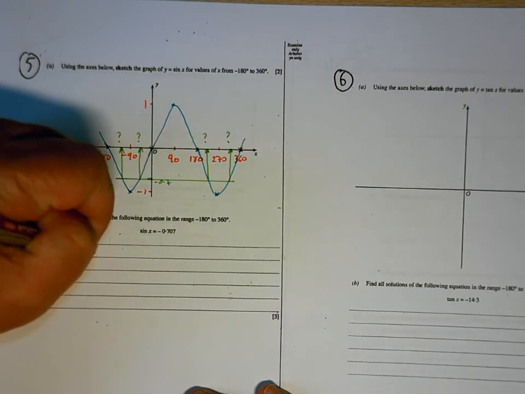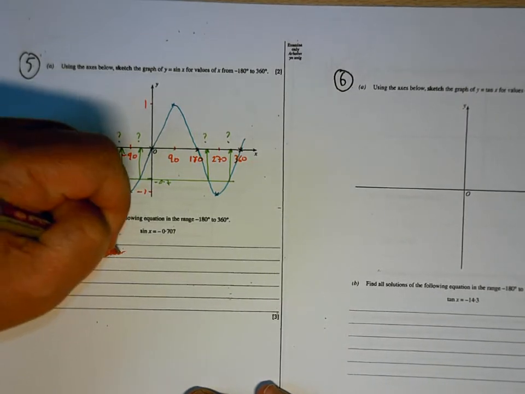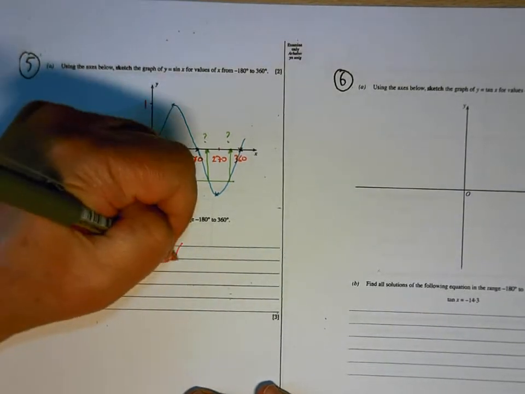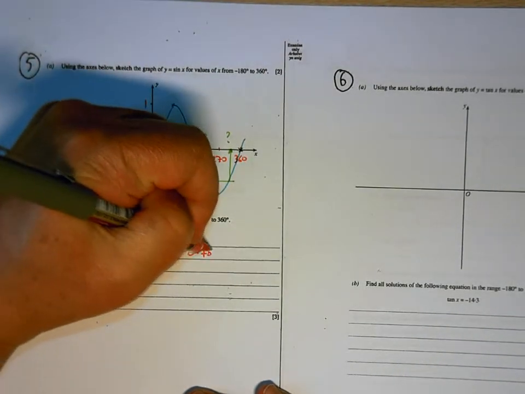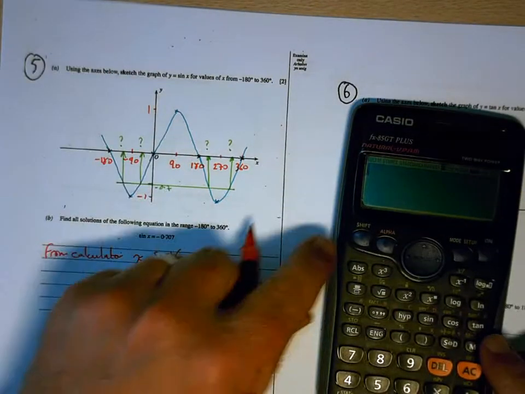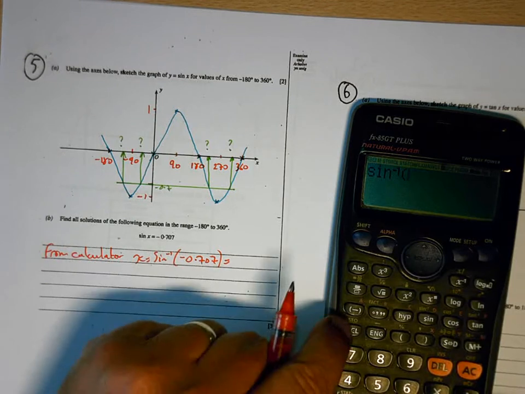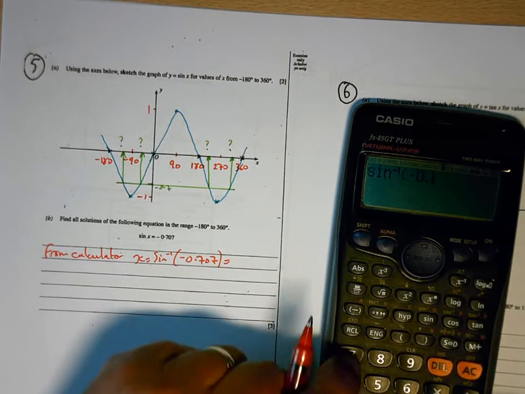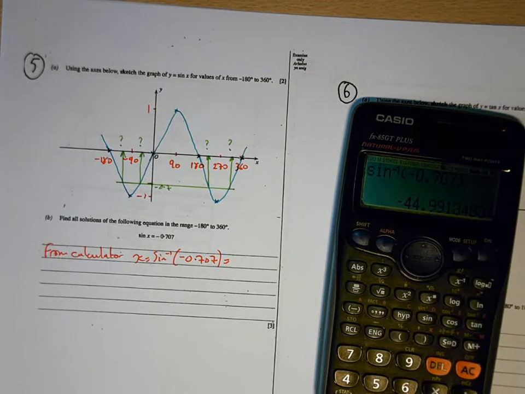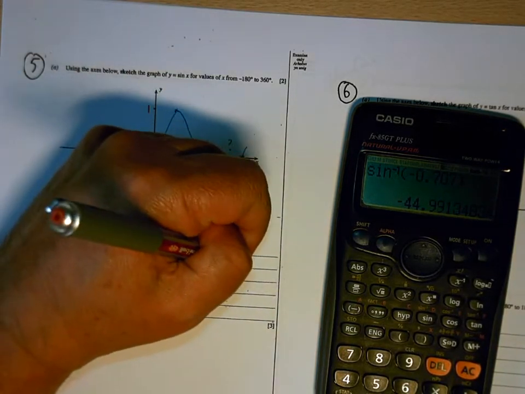From the calculator, x is inverse sine, minus 45 degrees.